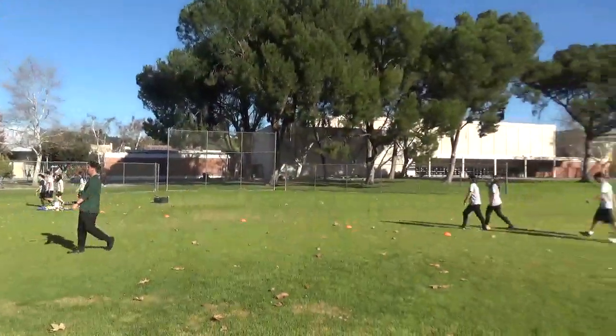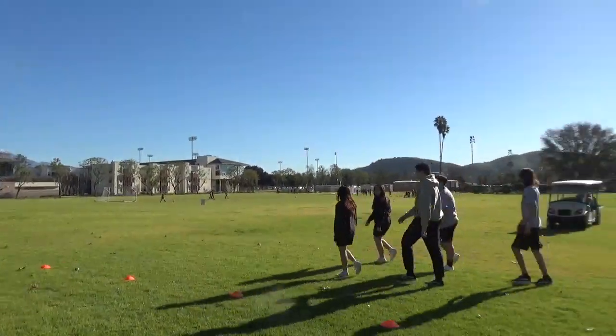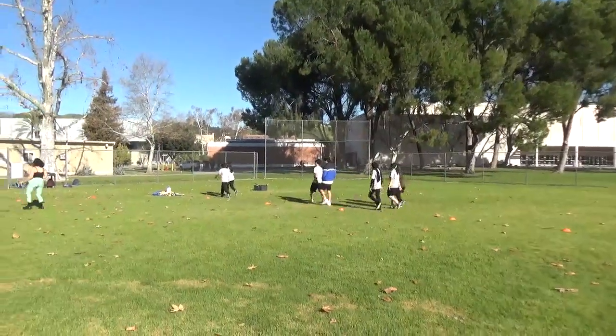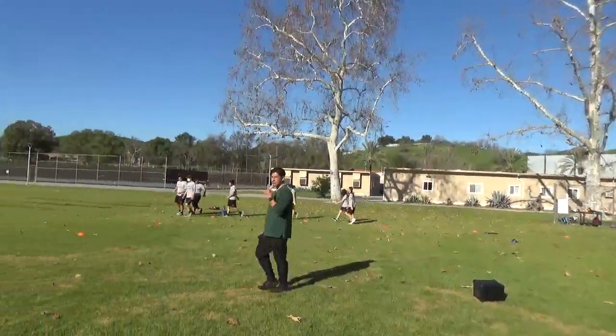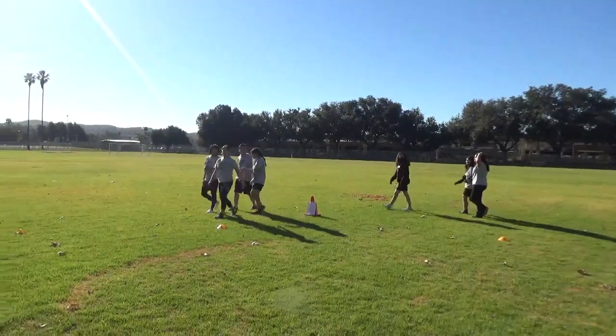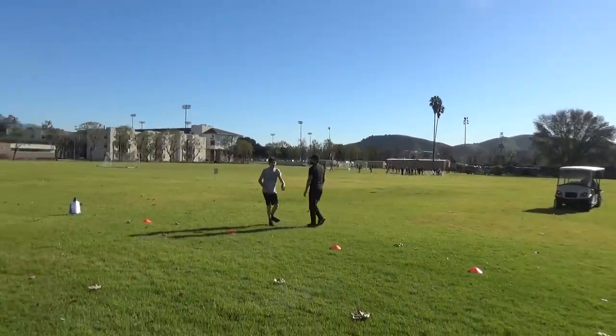Keep going, keep going. Is it okay? Tired? Burpees are next. Burpees are next? Go guys, keep going. Guys, it's like a speed run.